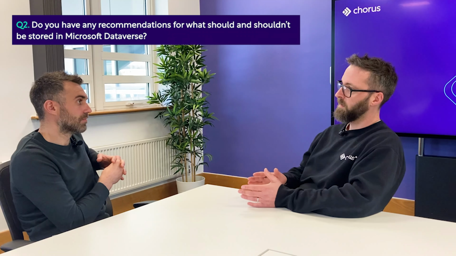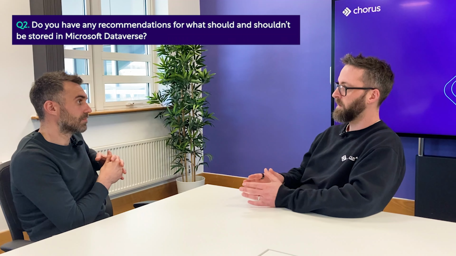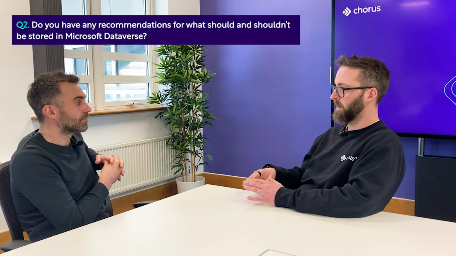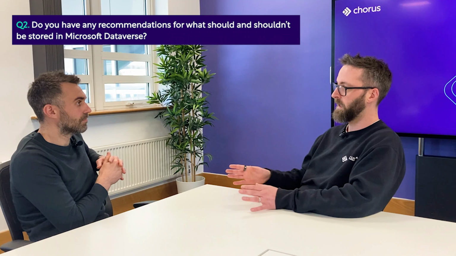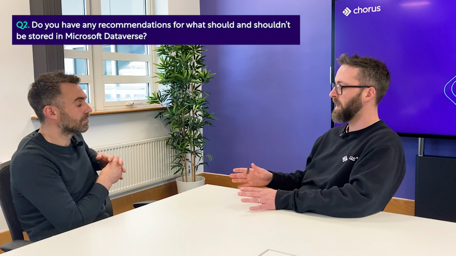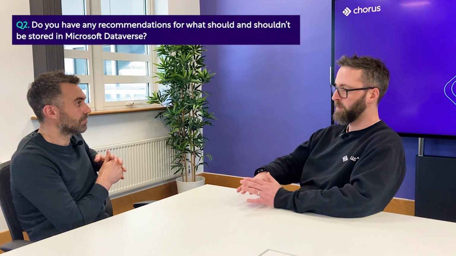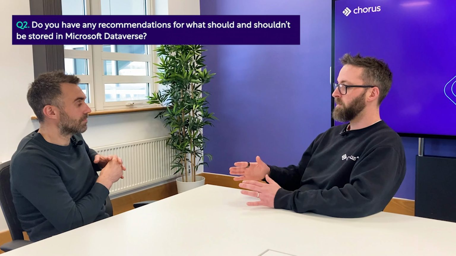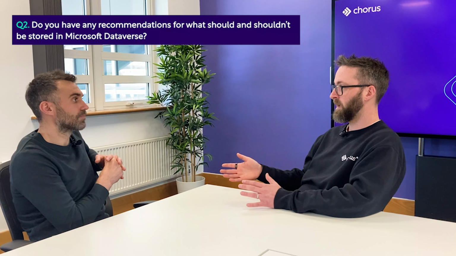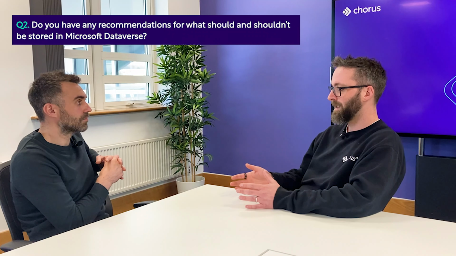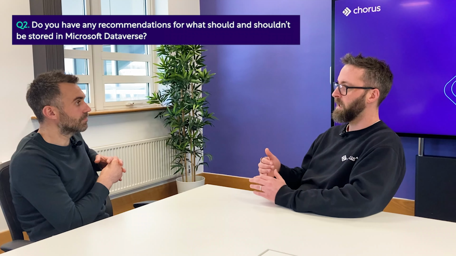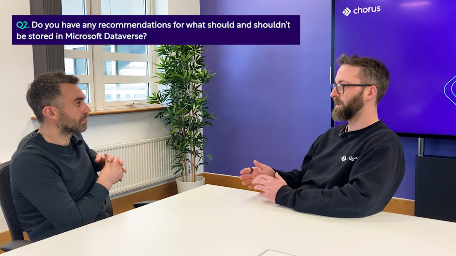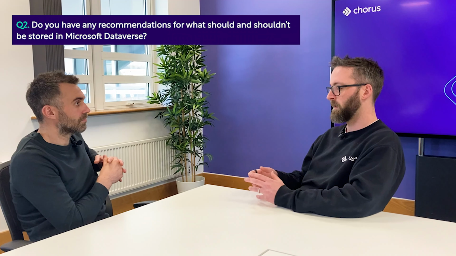So, rewind the clock five or six years, everyone was piling everything into their CRM system. The Power Platform and the Dataverse is fantastic. It's a relational database, super easy to get data in, super easy to get data out. The downside is it's quite expensive. It's quite an expensive place to put your data. So Microsoft have realized that it was starting to be used a bit like a data warehouse, and that's not its intended purpose.